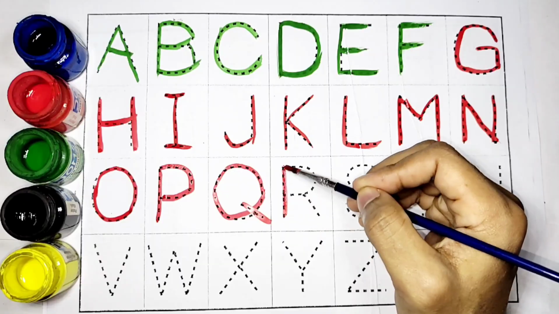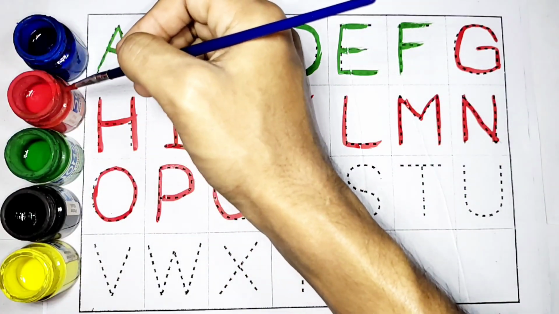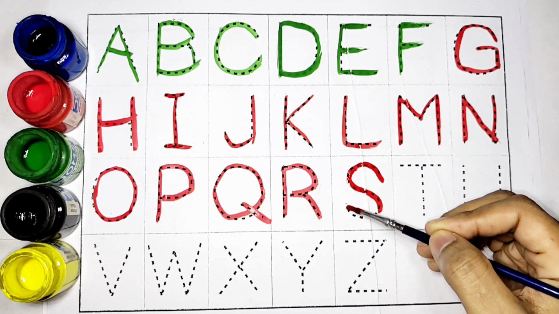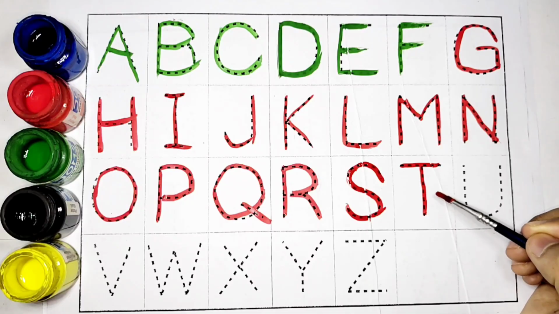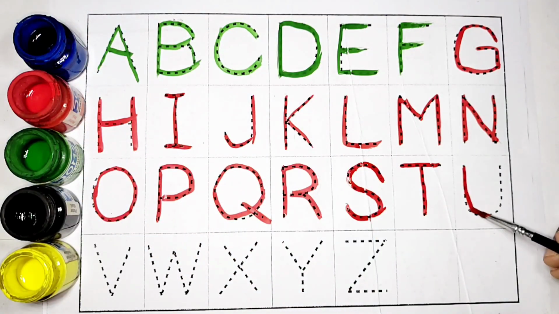We are again using the color red and draw R. The alphabet R. R for rose. The next one is S. S for snake. Now we draw T. And the next one is U. U for umbrella.